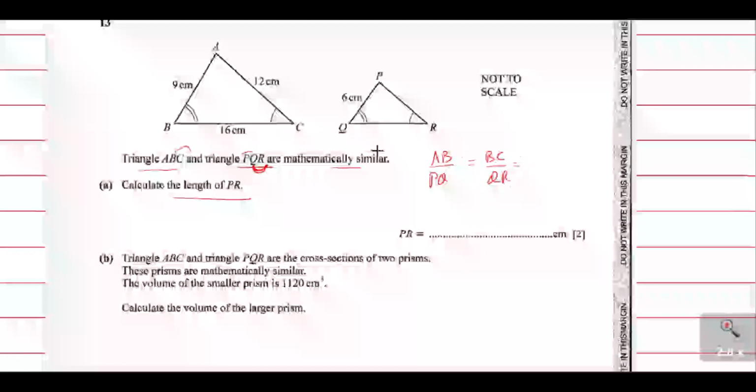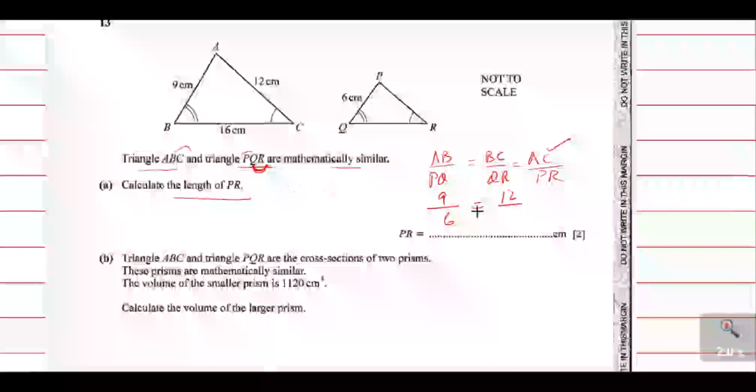And next, A and C, AC, the corresponding length will be PR. Here AB length is 9, PQ length here is 6, and we will write AC length is 12, and PR length we have to calculate. We take the first and last ratio to calculate the length of PR.